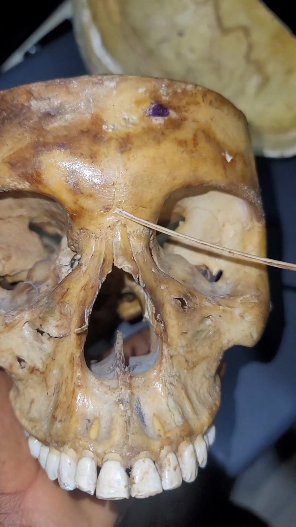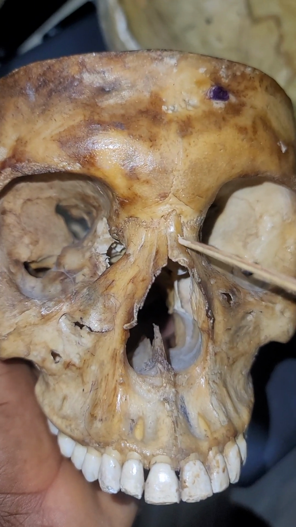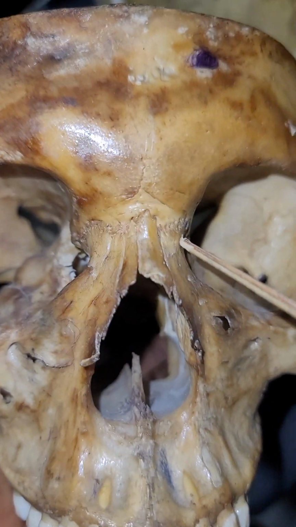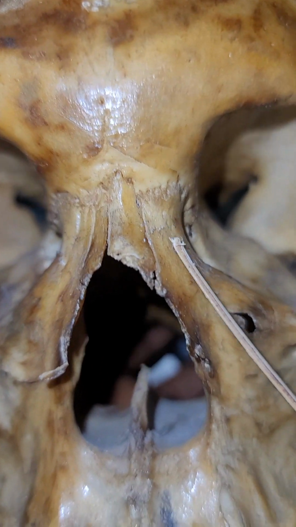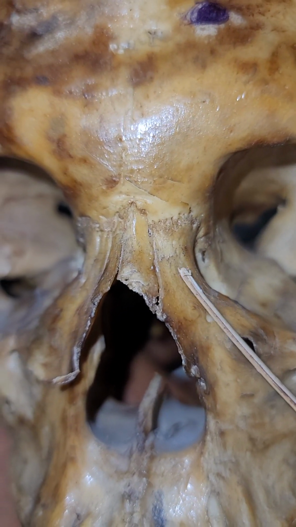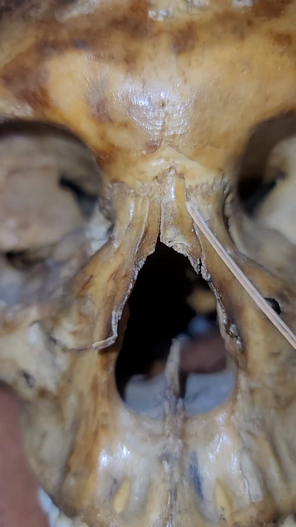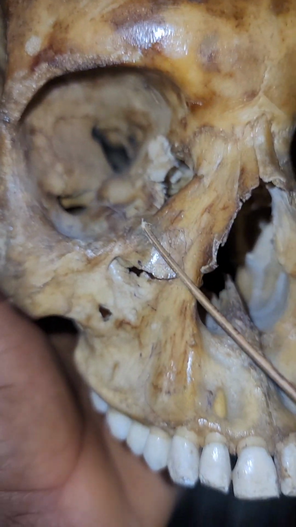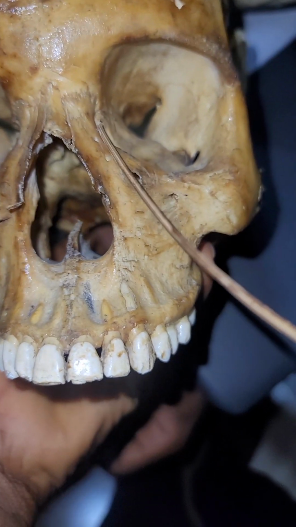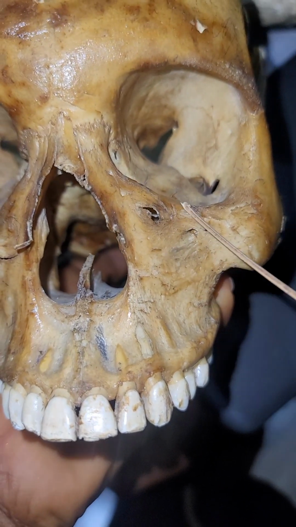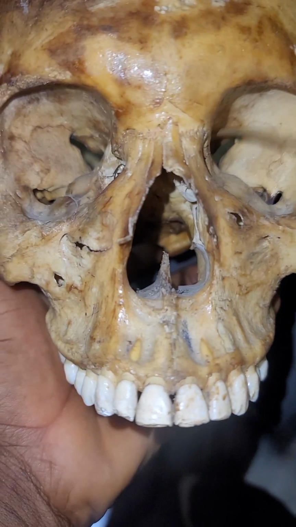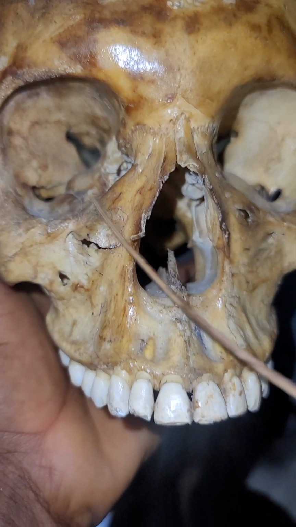Below the glabella, you will see the two nasal bones. Lateral to the two nasal bones on both sides is the frontal process of the maxillary bone. Why? Because this bone meets with the frontal bone, hence the name frontal process of the maxillary bone. This is the inferior margin of the orbital cavity. It is contributed by the maxillary bone and zygomatic bone. So this is the orbital cavity on both sides.